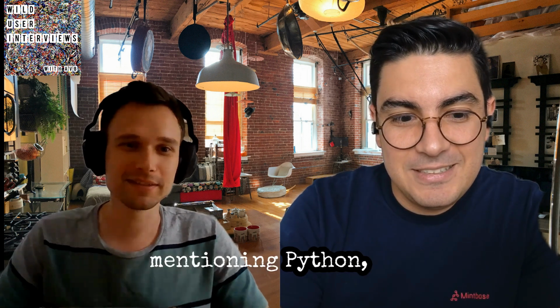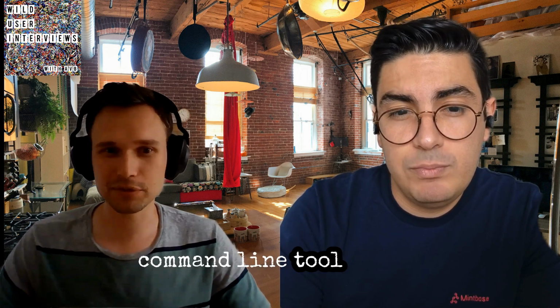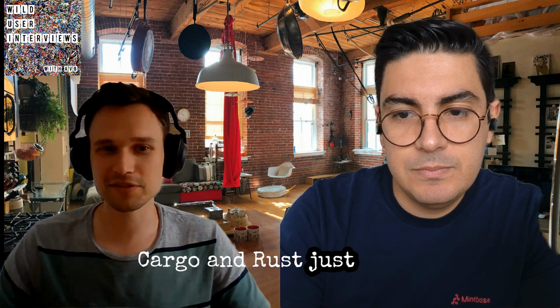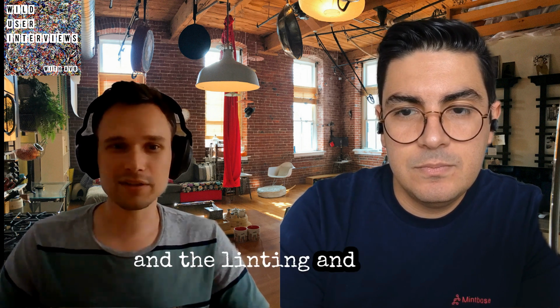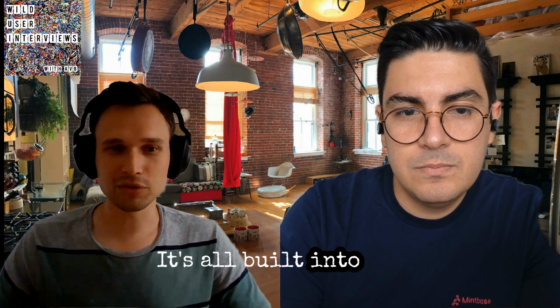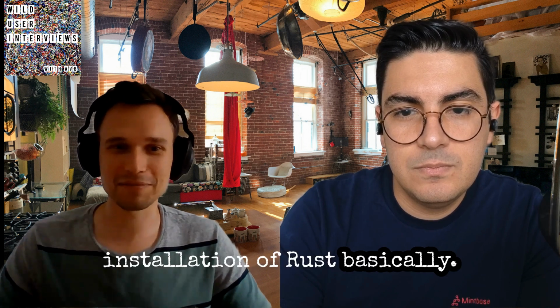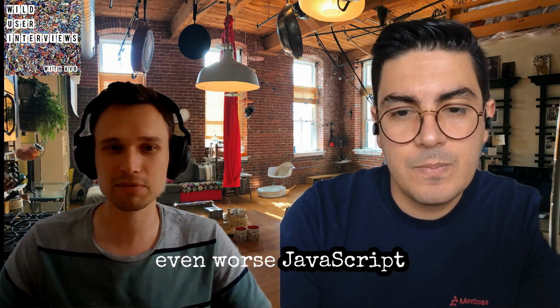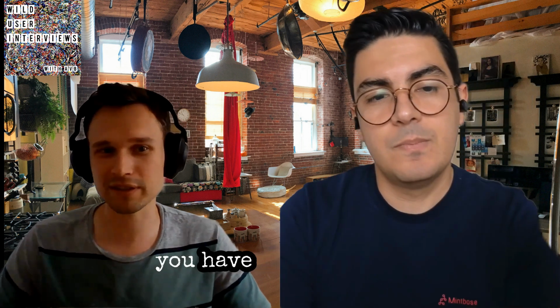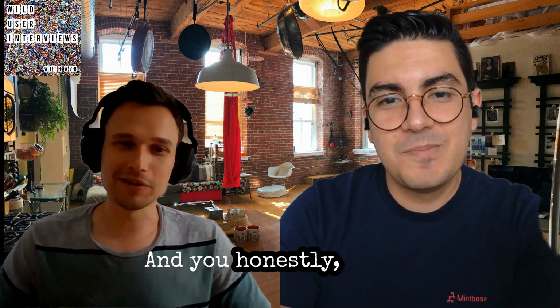Another thing about Rust, because you've been mentioning Python: the tooling for Rust is basically built into the language. Well, not the language, but the tooling. There's one command line tool called Cargo, and Rust ships with it, for building and testing and linting and so on. It's all built into the installation of Rust. If you want to do things like Python or even more JavaScript, TypeScript, then there are like 10,000 tools you have to pick from, and if you start with those, you honestly don't know what you should be doing.